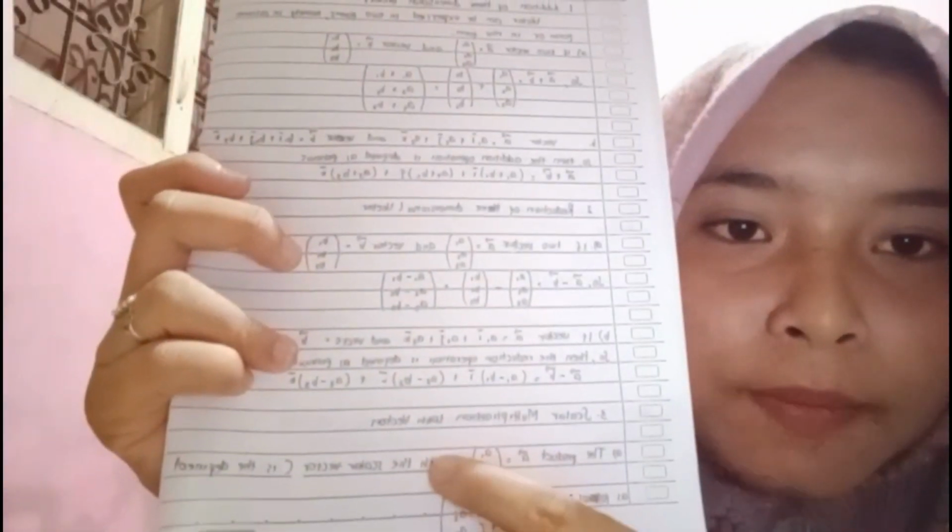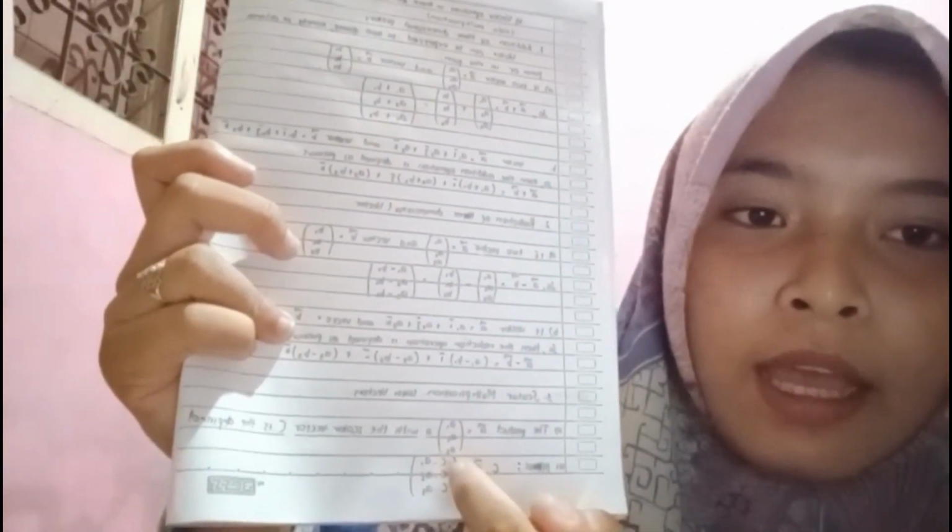And next, number 3, scalar multiplication of a vector. For the vector A with components A1, A2, and A3, multiplication with the scalar C is defined as follows: C times vector A equals C times the component A1, and C times A2, and C times A3.